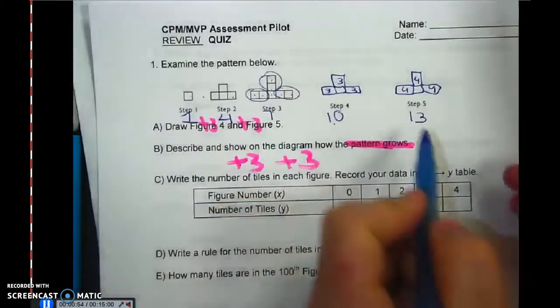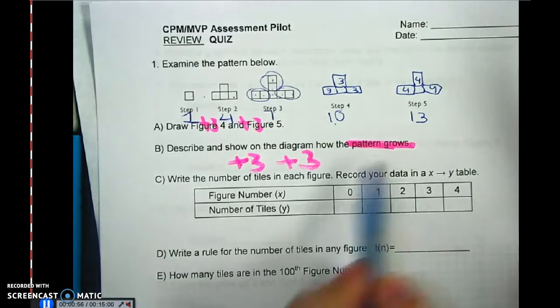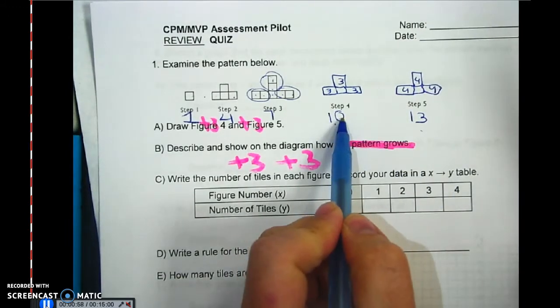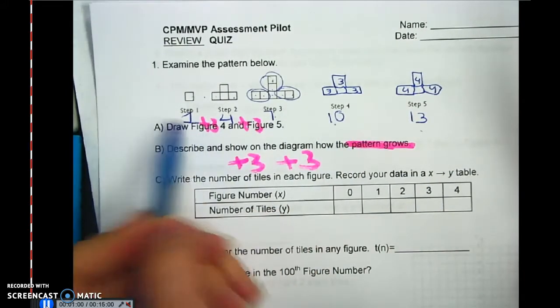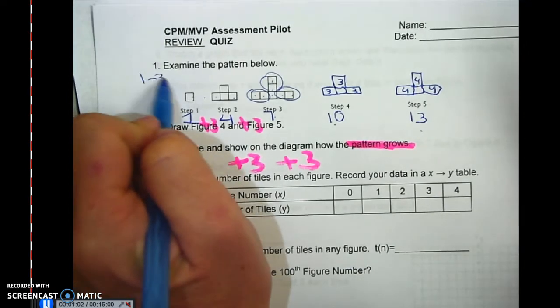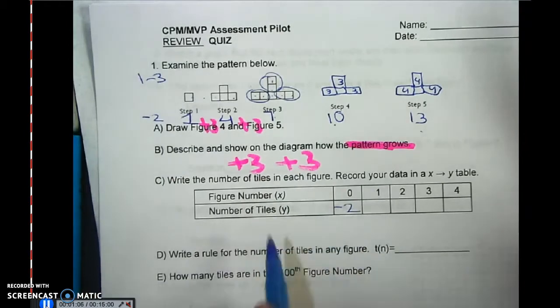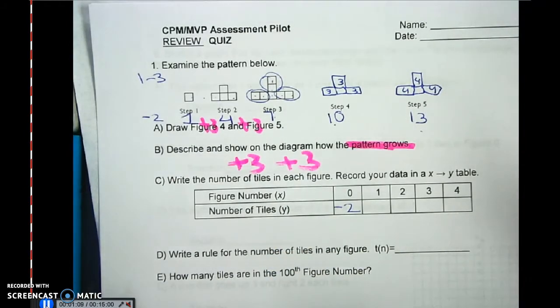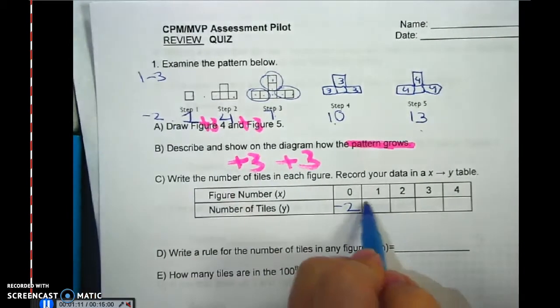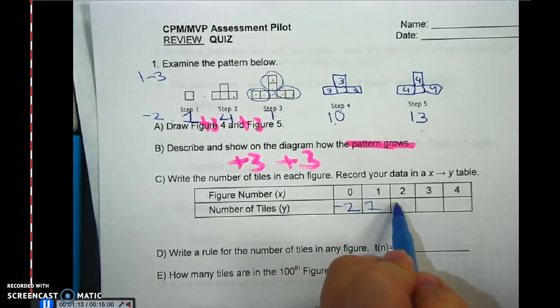So this is kind of a crazy one. If this is 13, 10, 7, 4, 1, you have to minus 3. And 1 minus 3 is negative 2. Technically, this tile pattern doesn't actually exist, just because you can't have negatives, but that's okay.